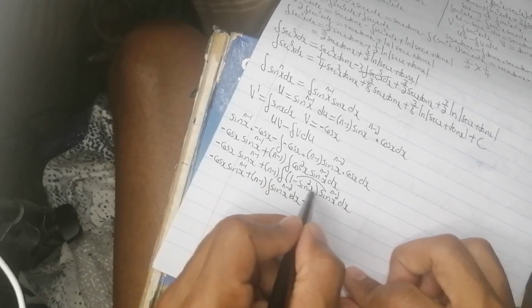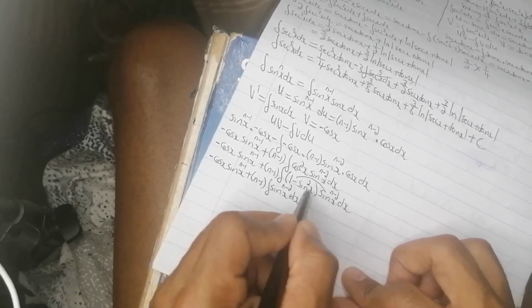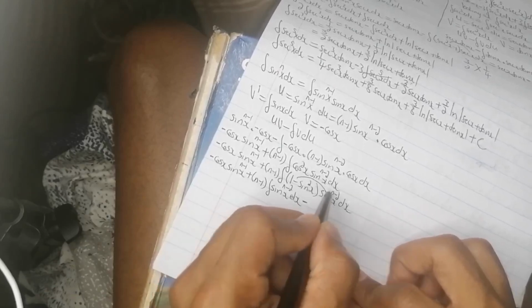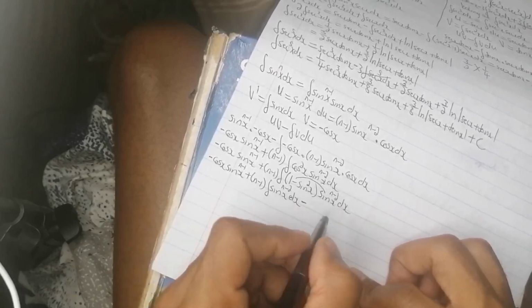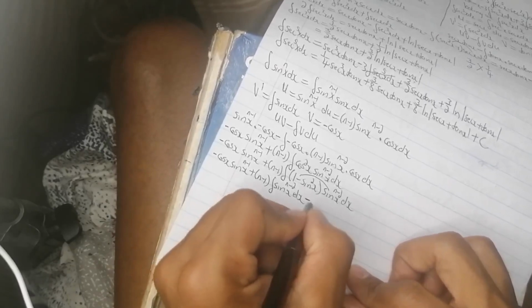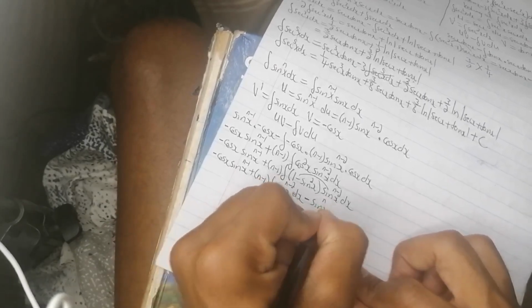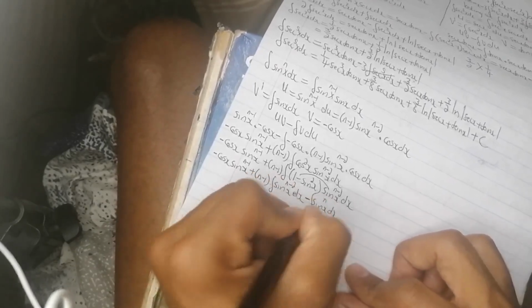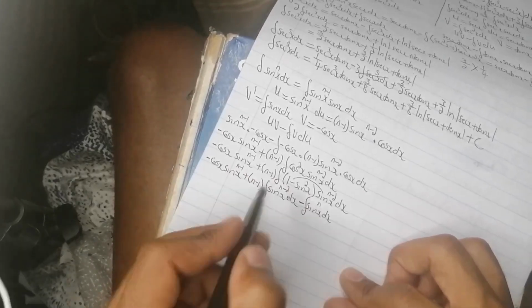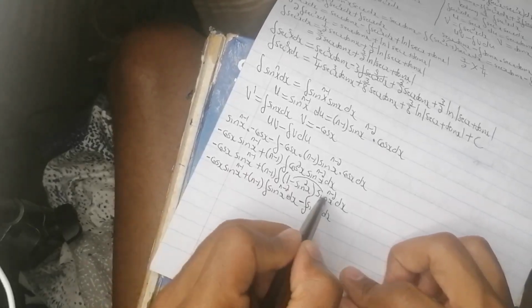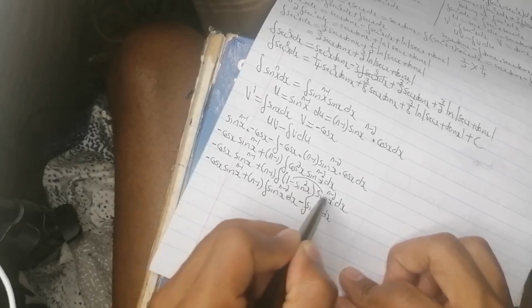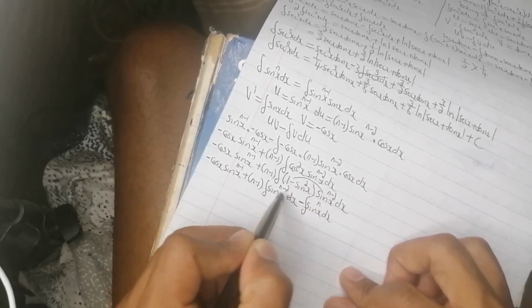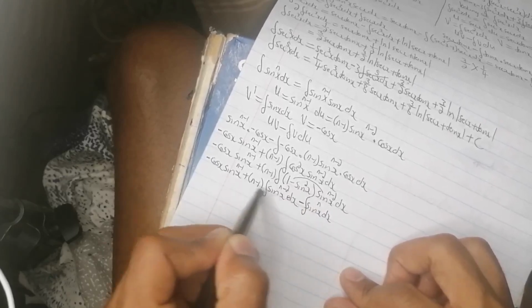Now look what is happening. When I multiply here, I add the exponents. 2 plus n minus 2, that is n. So you'll be left with minus the integral of sine^n x dx. Remember, this times this times this is this, the integral of this.